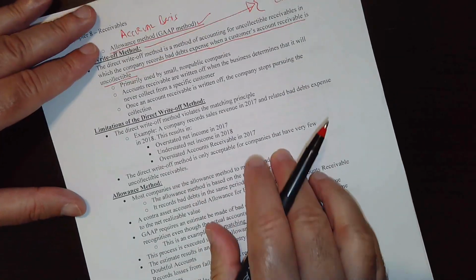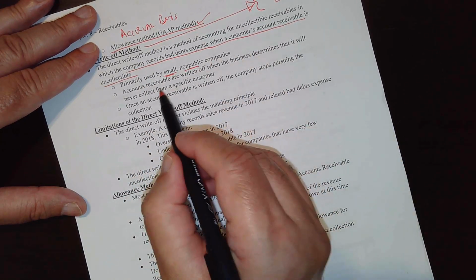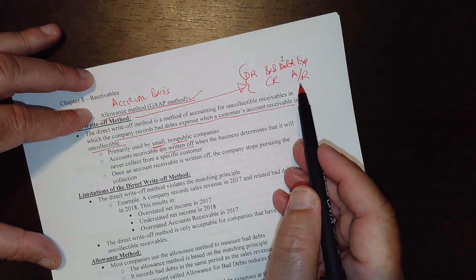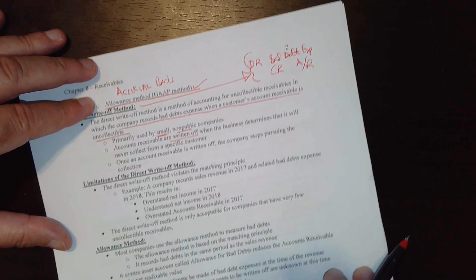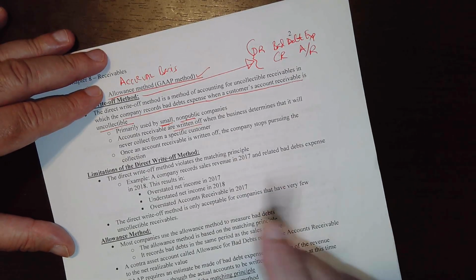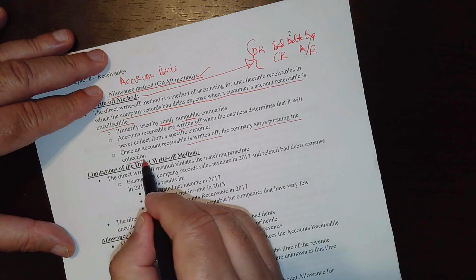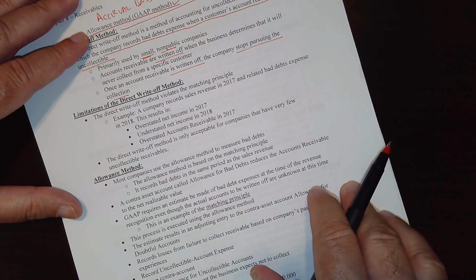It is primarily used by small non-public companies. The account receivable is written off, just like I credited the account receivable, when the business determines that it will not be able to receive payment from the customer. Once the account is written off, the company stops pursuing the collection. Basically, you have a loss, and that's about it.